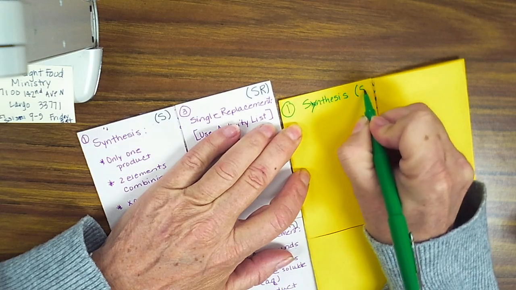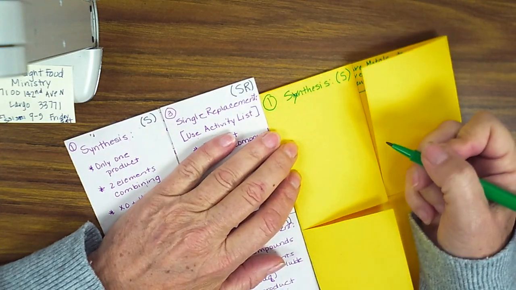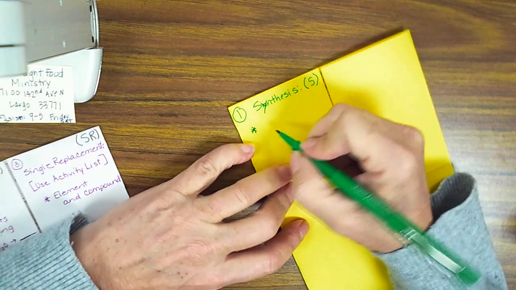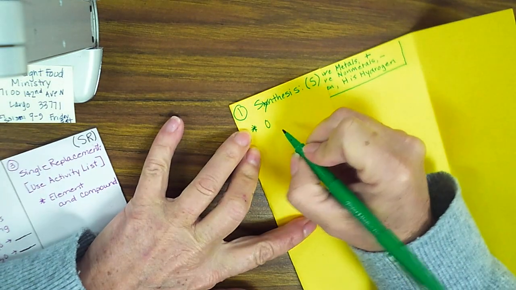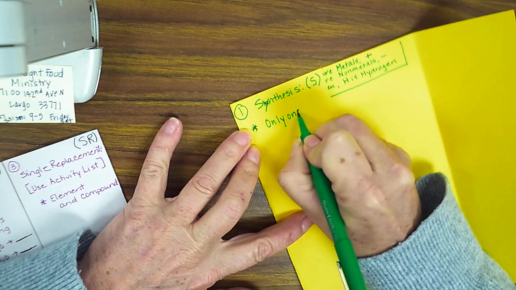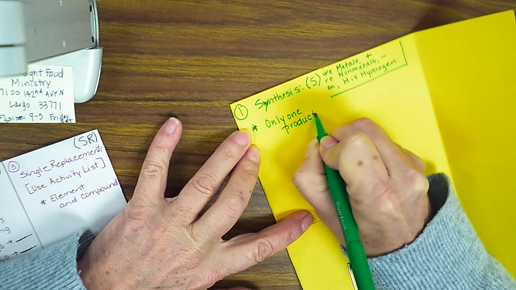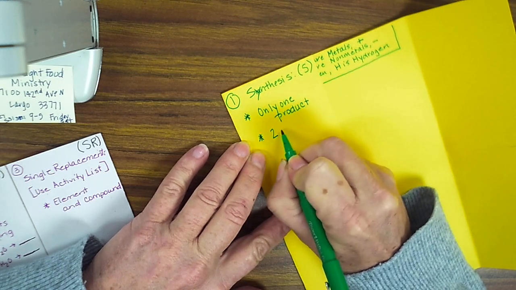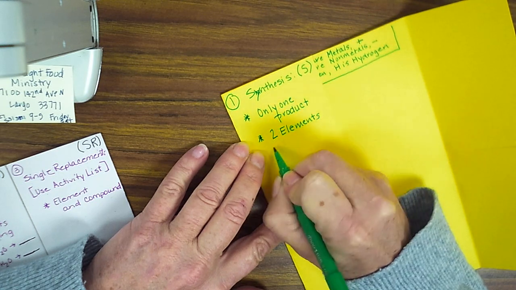It's symbolized by a capital S, synthesis. Now the way that we identify a synthesis reaction is that it has only one product. Only one product. And you also might notice that it has 2 elements combining.